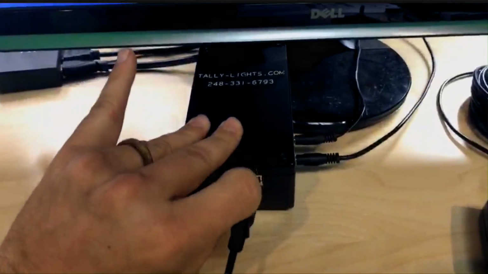So I'm gonna plug it in. If I can do this all with one hand. Hold on, let's try it this way. Okay, we're gonna plug it in. There we go.